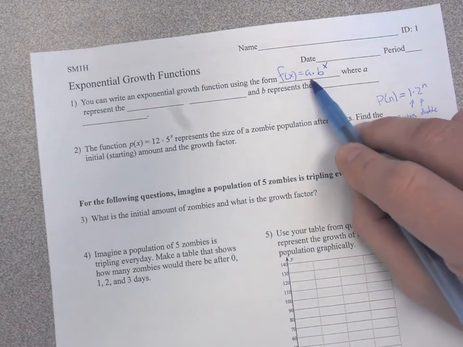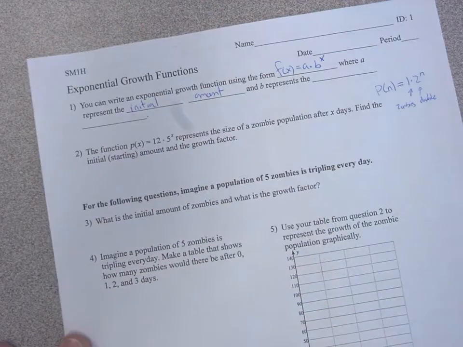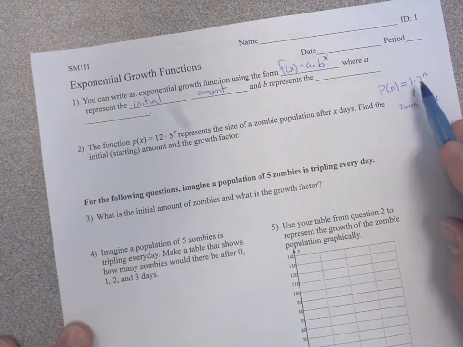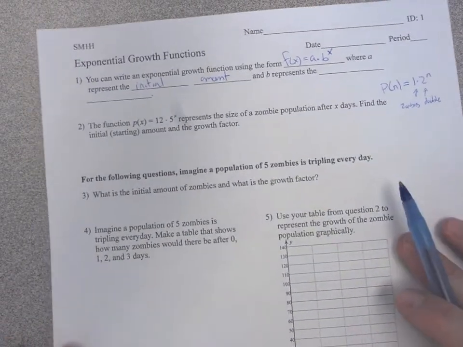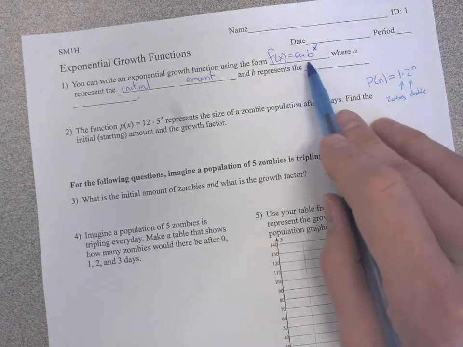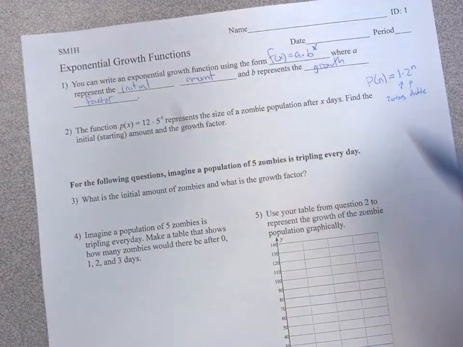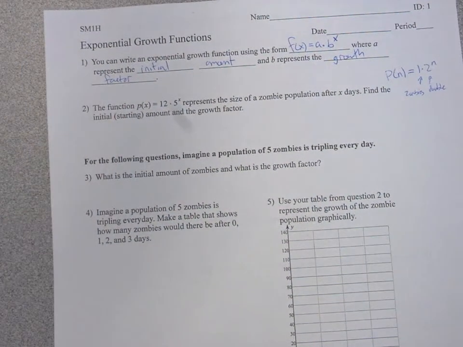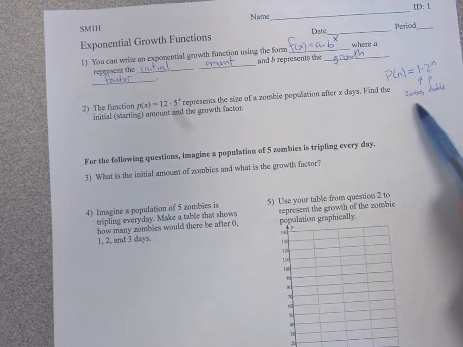And a stands for initial amount, or sometimes called initial value. Over here, notice we had 1 zombie, so there was a 1 in front. That's just how many we're starting with. It doesn't have to be zombies, it can be other stuff, but in this case, we're talking about zombies. B, this piece, represents what's called the growth factor. Factor is a word that means a number you're multiplying by. So factor is multiply. And notice that we're doubling over here, so the growth factor for our equation was 2. Initial value is 1. We started with 1 zombie. Growth factor was 2. We have this repeated multiplication.